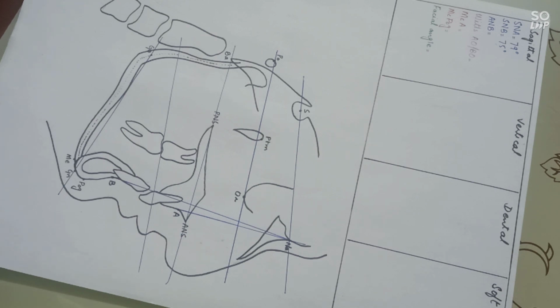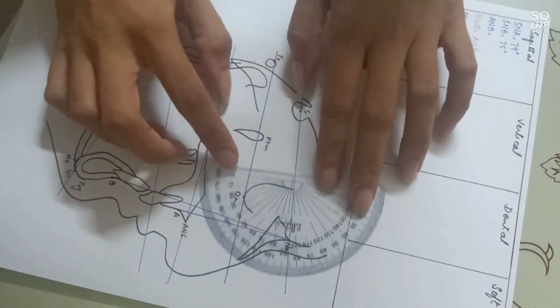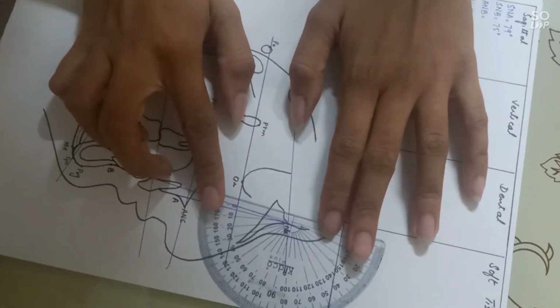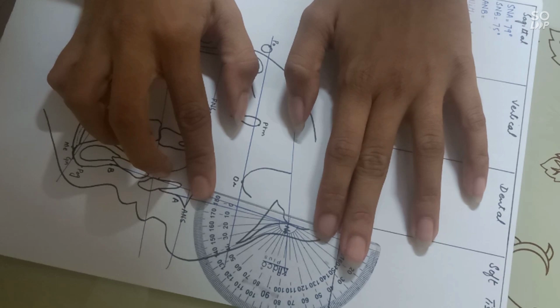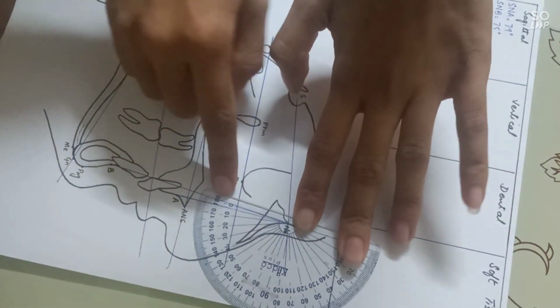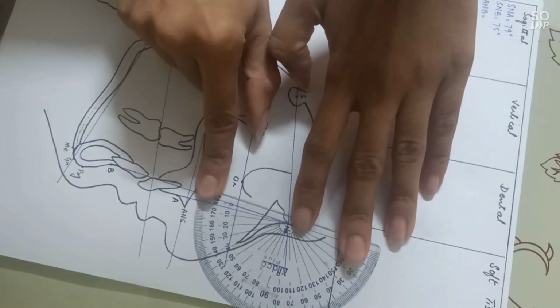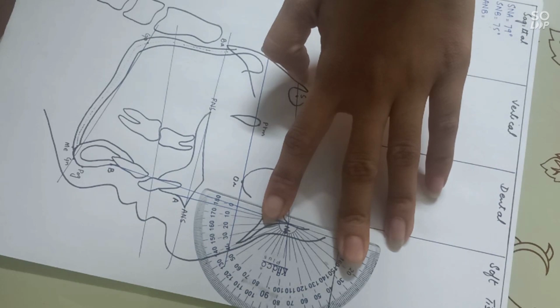Now A and B. For ANB, you can simply subtract SNB from SNA, or you can measure it by placing your protractor vertex on the nasion, and you can check it. It is 4 degrees.